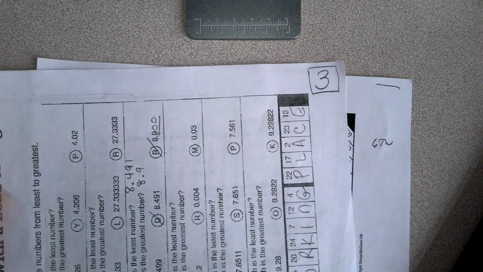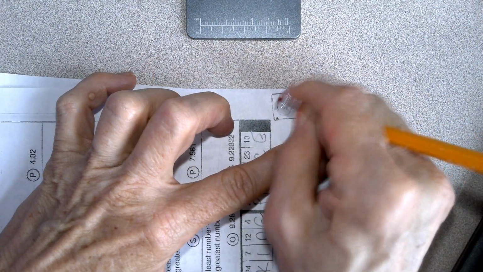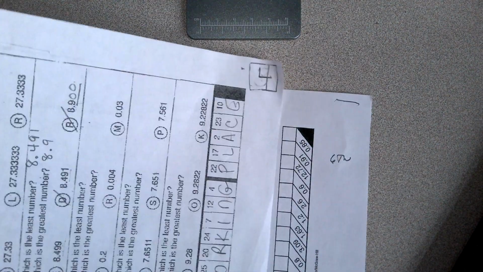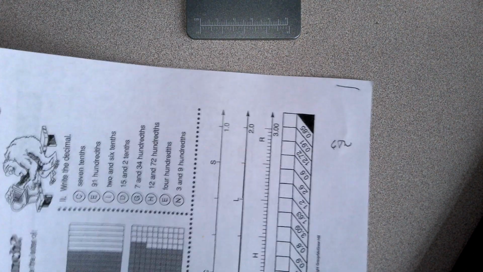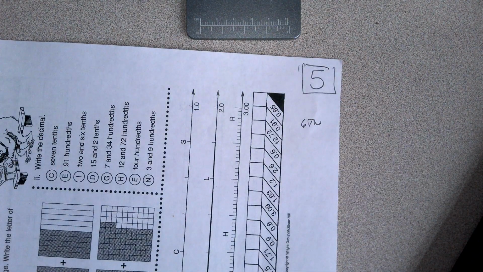Okay. I said 4 and I put a 3. And so put a 4 on the one that I'm going to pick up. And this one that we're going to be doing today is going to have a 5. So I'll pick up the papers at the end of the period. So I'm going to give you this one right now.